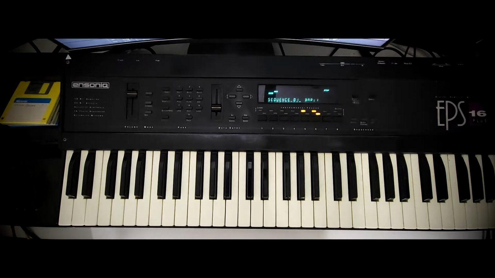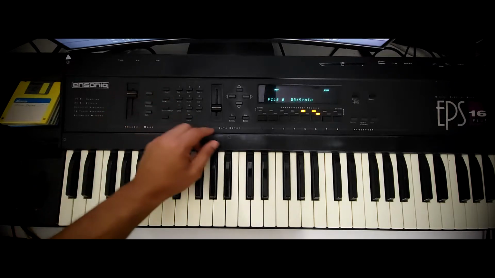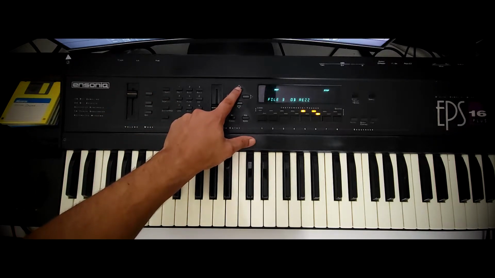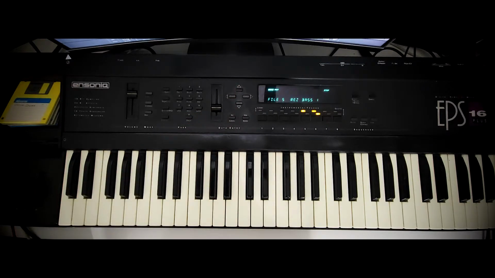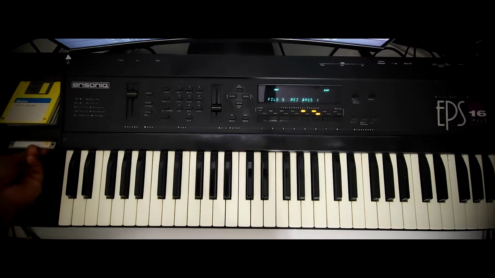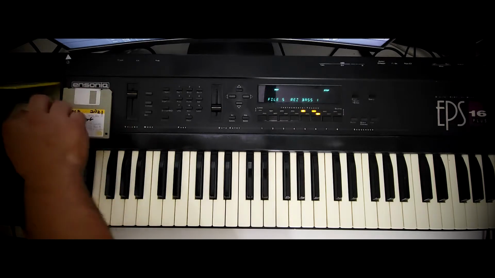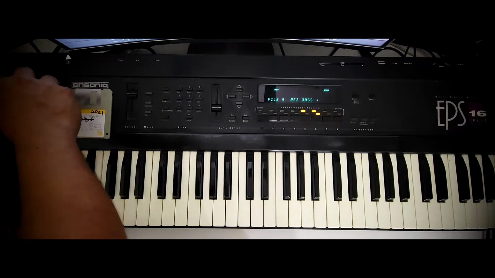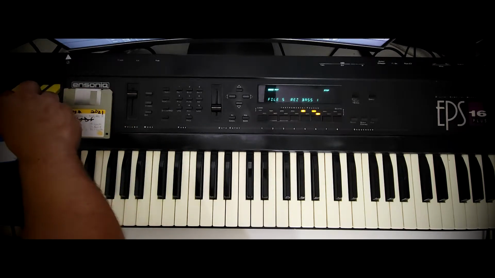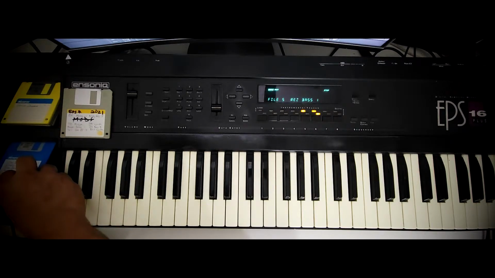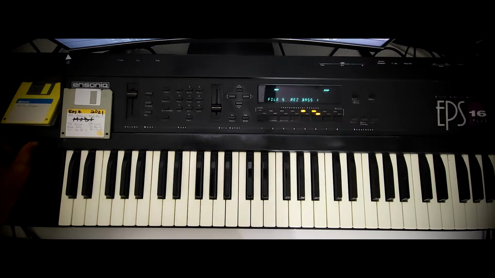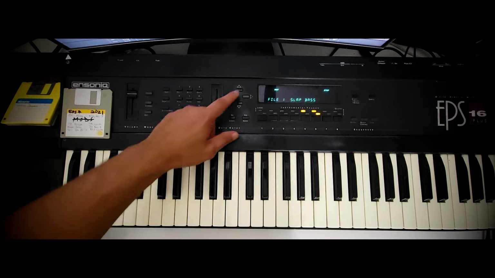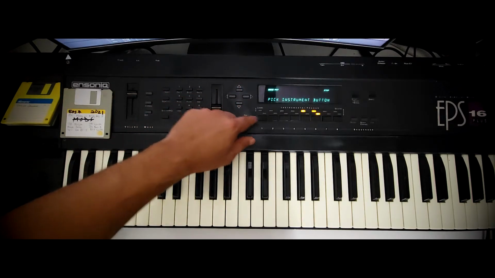So I'm gonna look for a bass. Let's see. Look at another sound. All right, I'm gonna load up an electric bass. Electric bass, there you go.